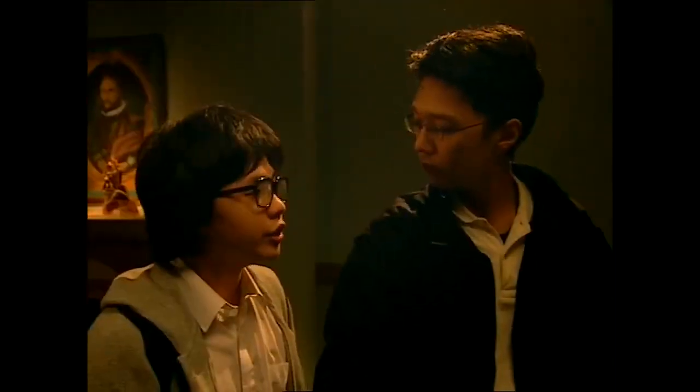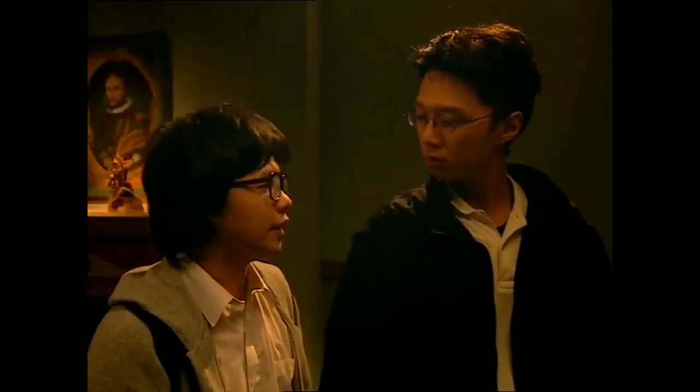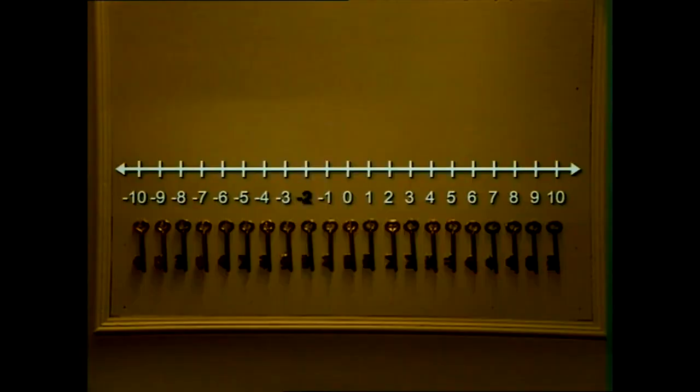Hey, wait. The value of those numbers, they were positive. But what happens if they're negative? Well, nothing different. Negative 2 is to the right of negative 5, so negative 2 on the right is greater than negative 5 on the left. We could write it this way.